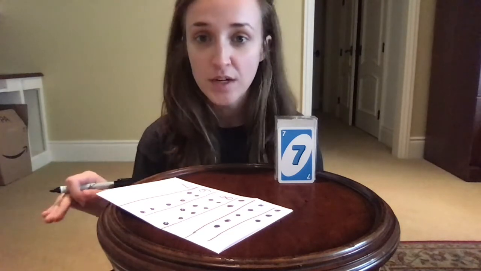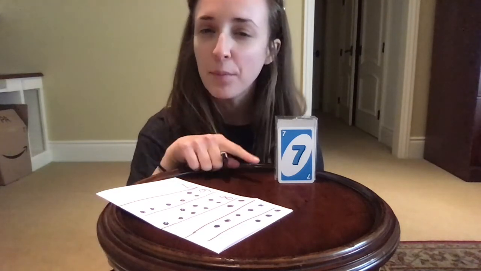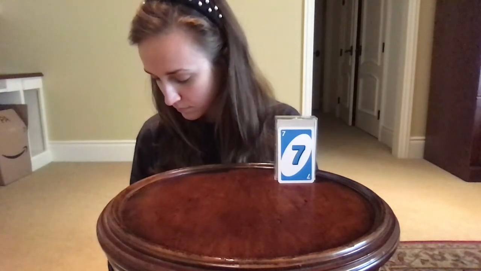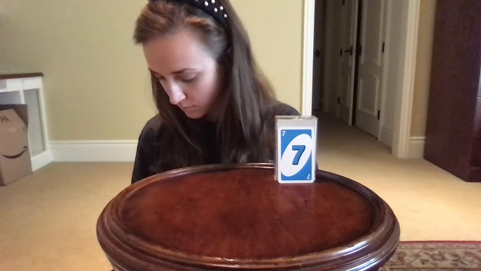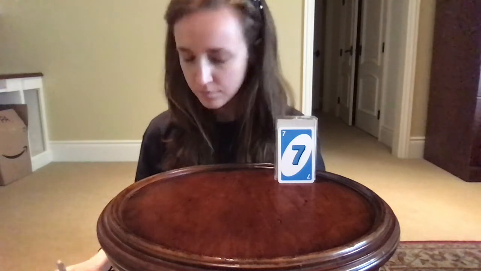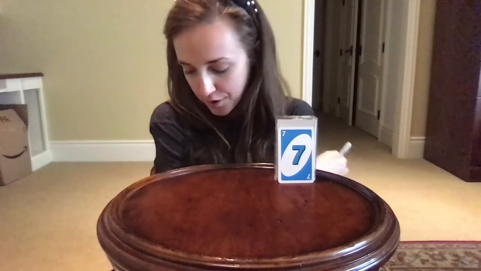I'm not going to tell you what number this is. So see if you know how many dots you need to put with that number, and then we'll compare our answers. Okay, a couple more seconds to finish representing that number.